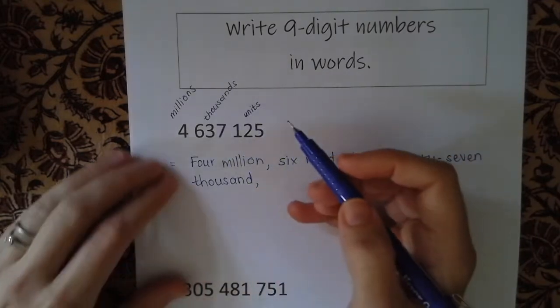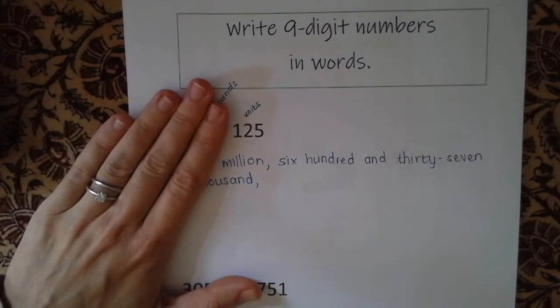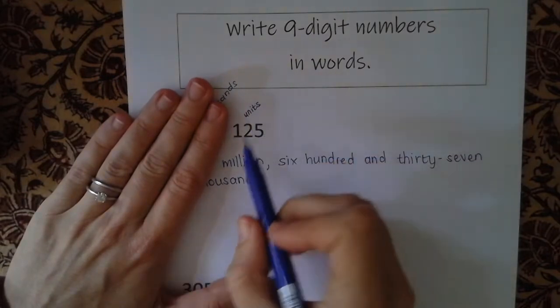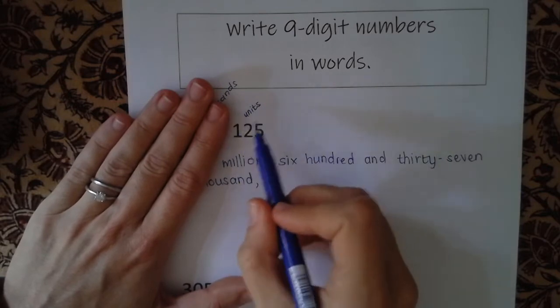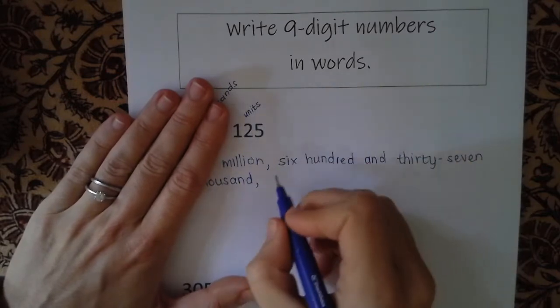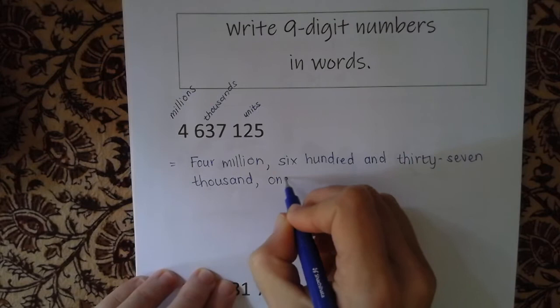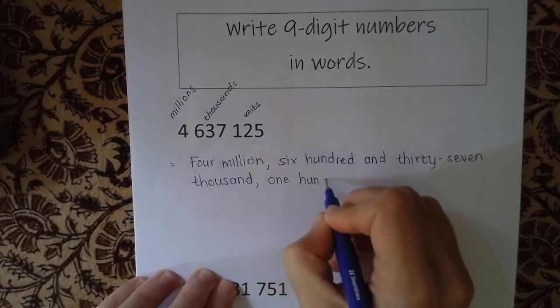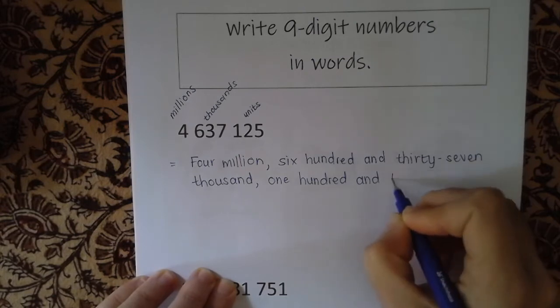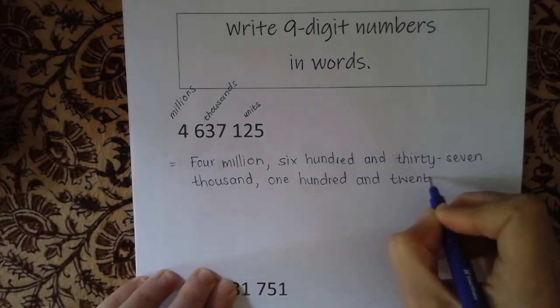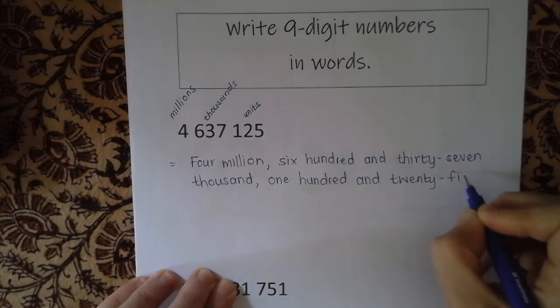And then I get to the last group. Cover all the other numbers you've looked at already, and just read what you see here, 125. Remember, you don't have to use that word now. You just write 125.